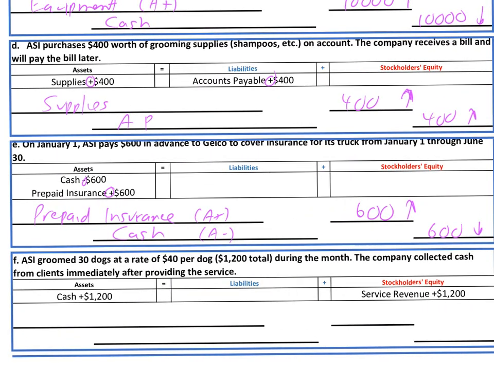Groom 30 dogs at a rate of $40 per dog. So we did $1,200 worth of work. We already identified, we did the hard part here. We identified that was service revenue because we delivered a service. And remember that the cash is separate, right? We also collected cash. Delivered a service, earn the revenue, or record the revenue. Collect the cash, increase your bank account. 2 different things happening. Well, what's the rule? Cash in, debit top, cash out, credit bottom. Cash is coming in, debit top.